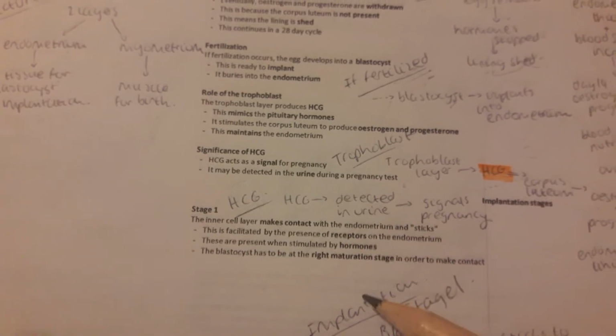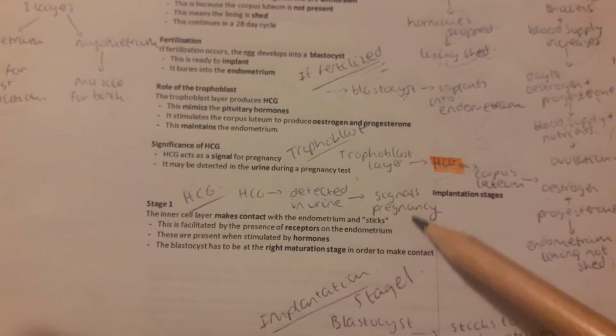HCG is important clinically because if you detect it in urine, it signals pregnancy.